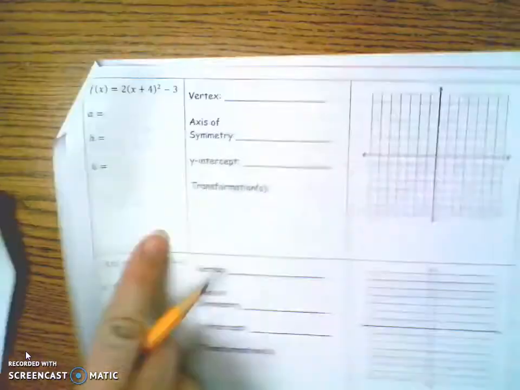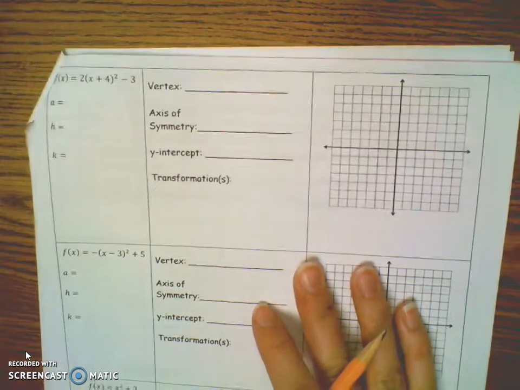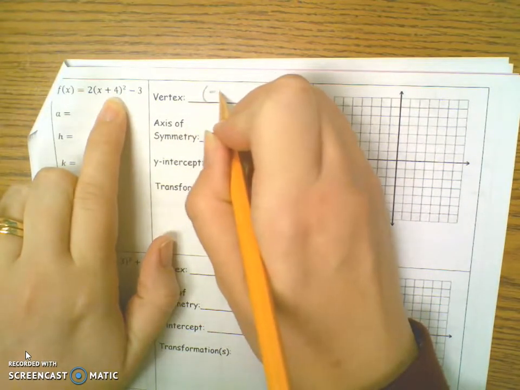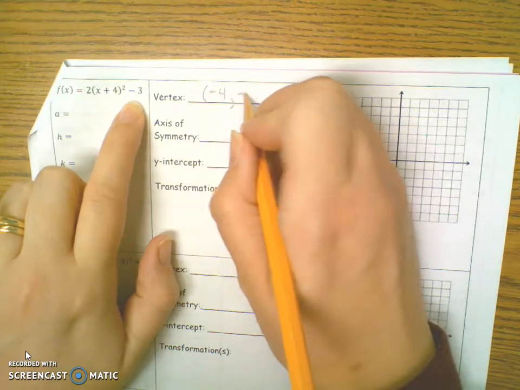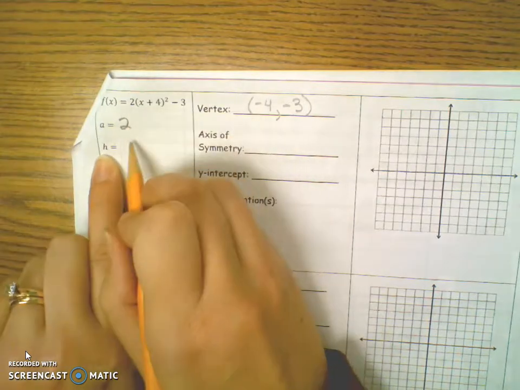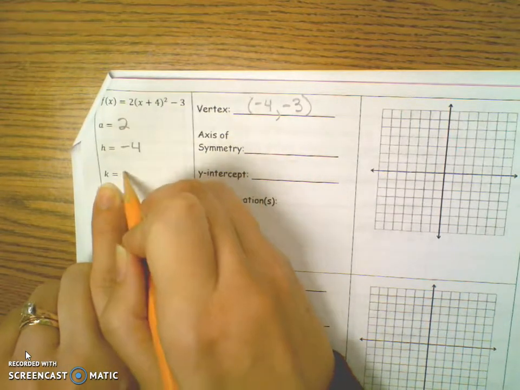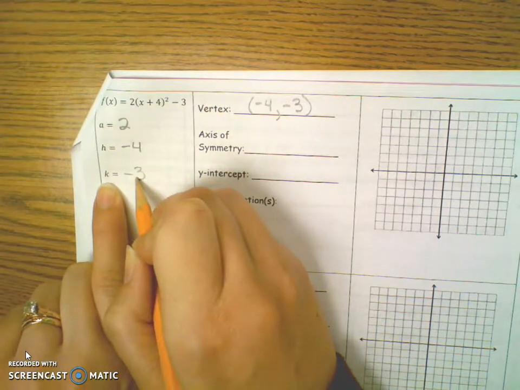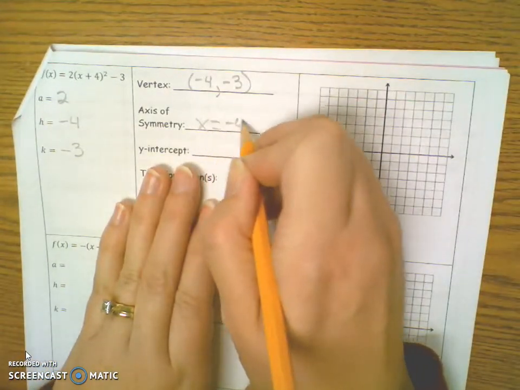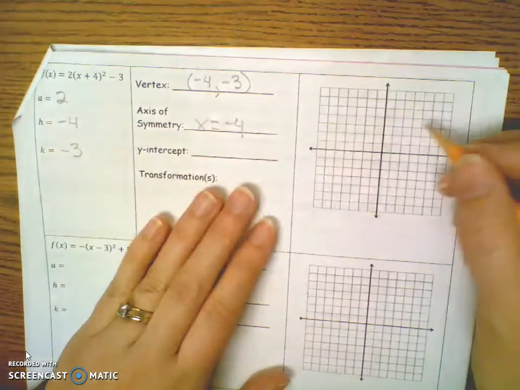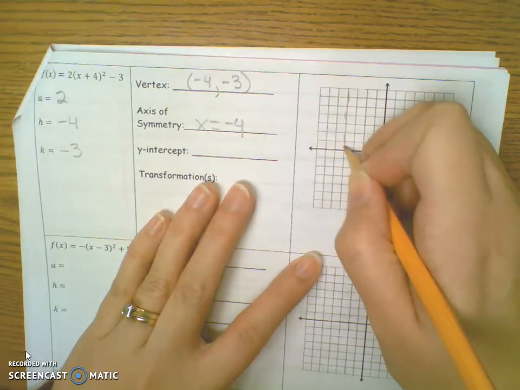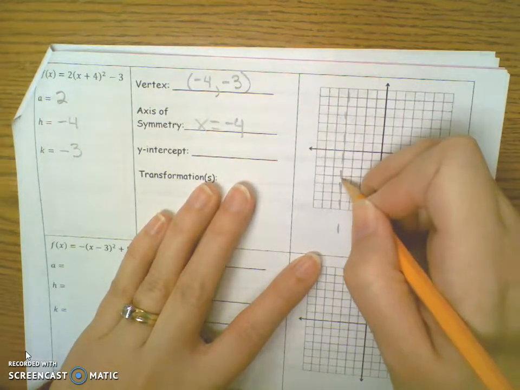Okay, let's try another one. So this one, my vertex, this is going to be negative 4, and that's going to be negative 3. My A is 2, my H is negative 4, and my K is negative 3. My axis of symmetry is going to be x equals negative 4. It's whatever your x value of the vertex is. So negative 4, 1, 2, 3, 4, and it's going to be at negative 3.